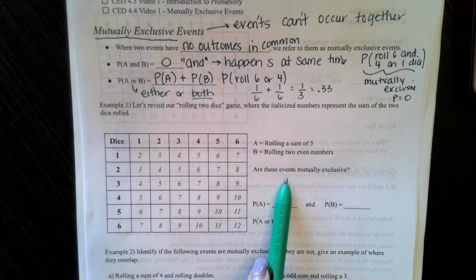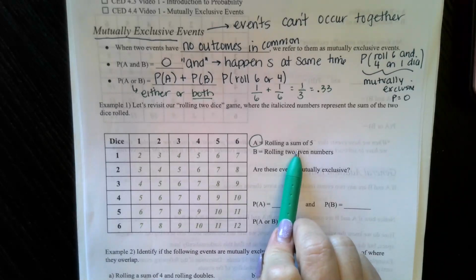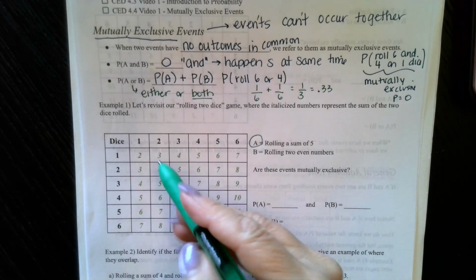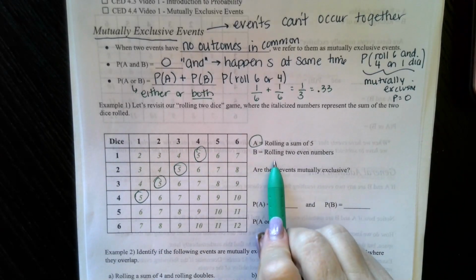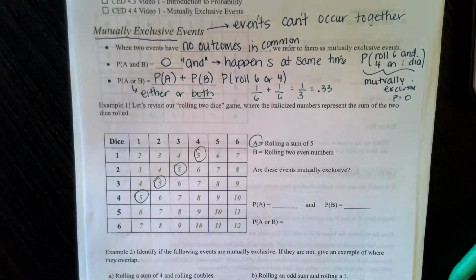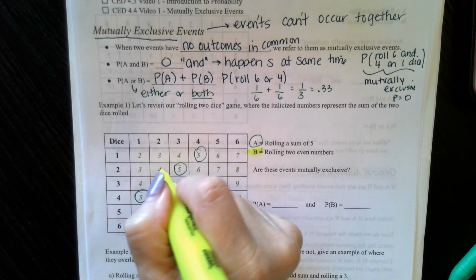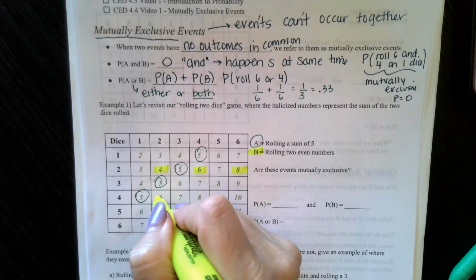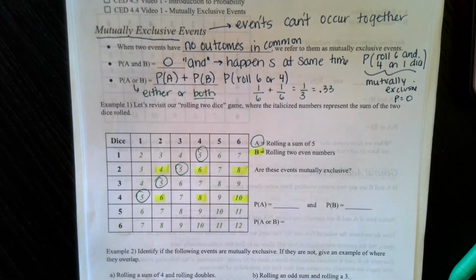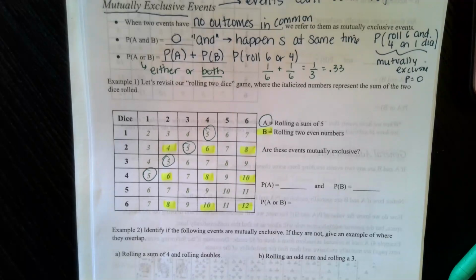Are these 2 events mutually exclusive? So if I want to look at rolling a sum of 5, these are the values that I roll. If I roll a sum of 5, I could have this as an answer, or this, or this, or this. And then the next question says, what if we want to roll 2 even numbers? So if I roll 2 even numbers, I could have a 2 and 2, 2 and 4. So I could come down here and I would have 2 even numbers, and then 6 and 2. So those would be all of my options.